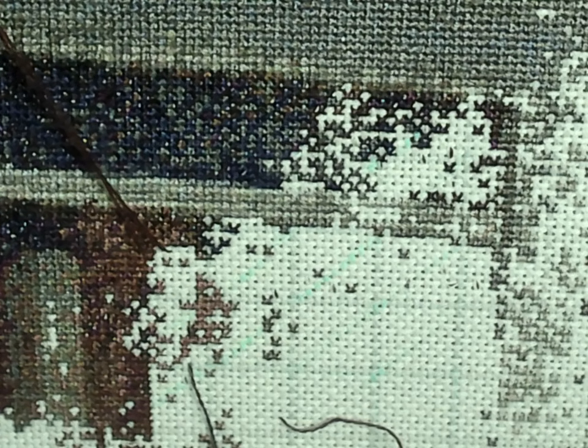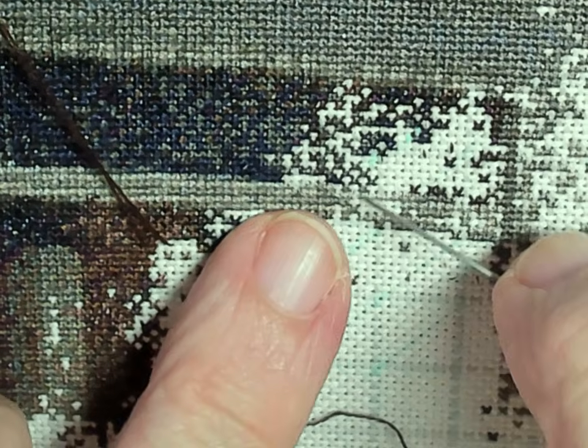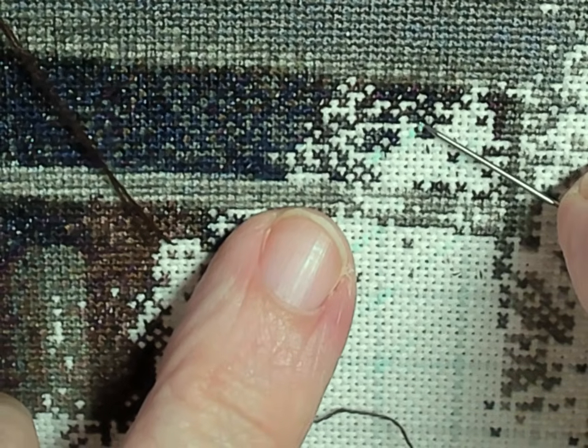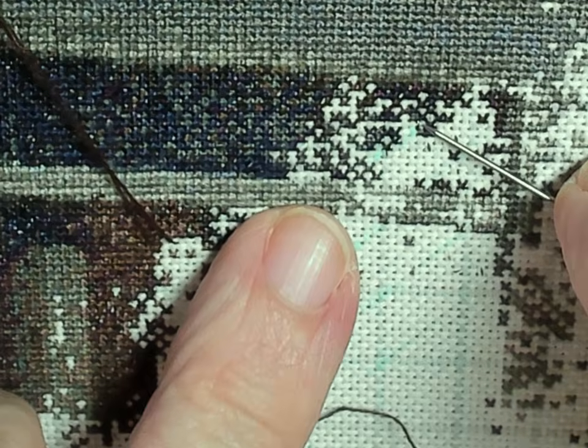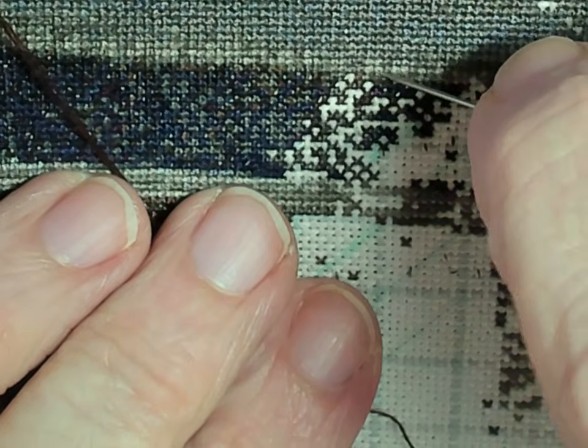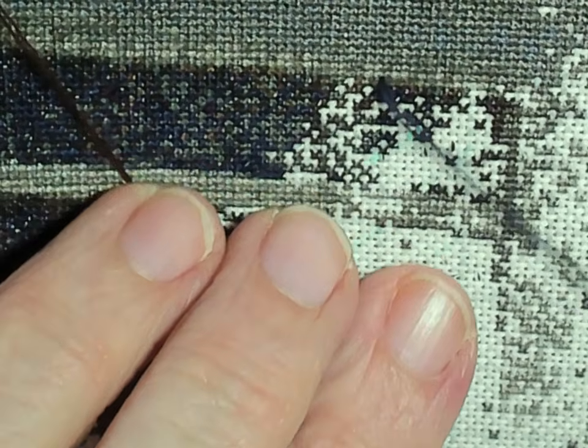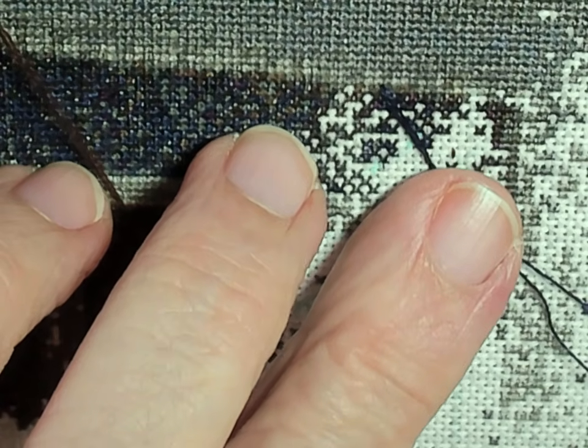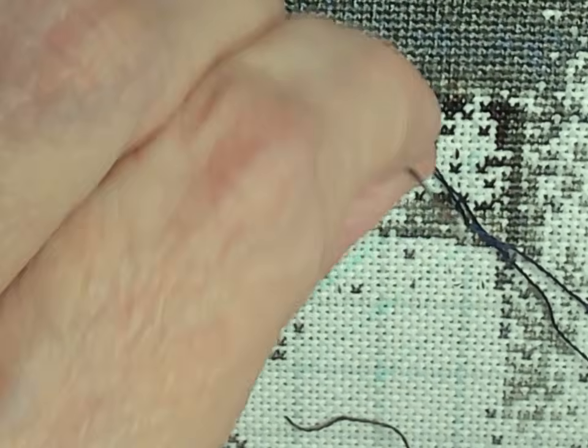So, the rest of this diagonal is all going to be filled in with the same color. So that's what I'm going to do. Okay.